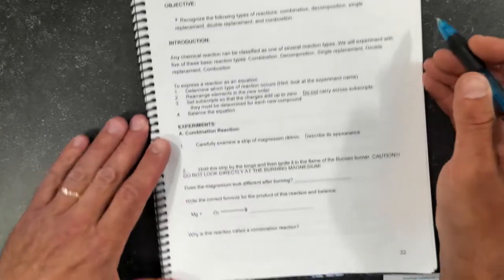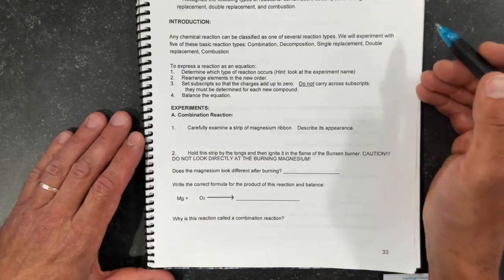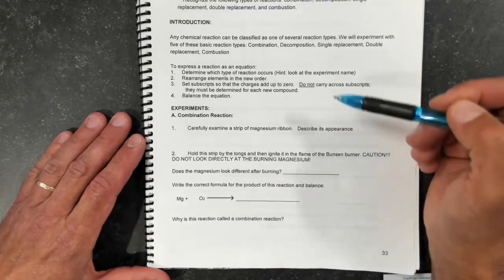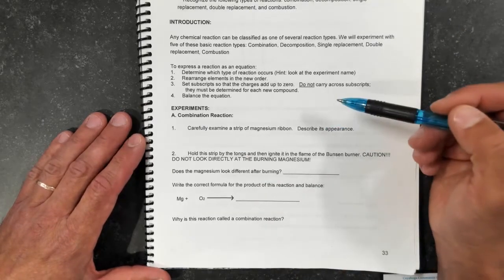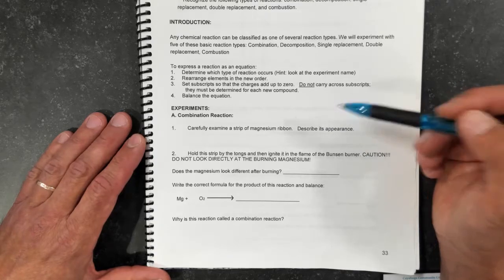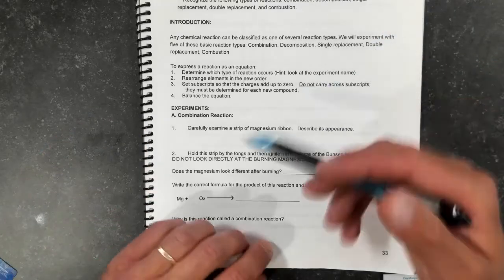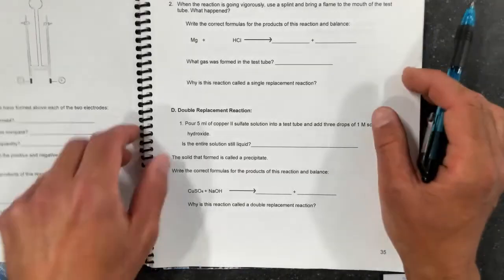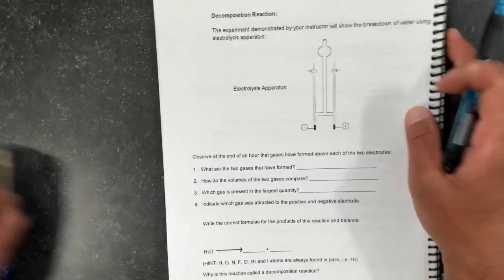So for a combination reaction, we will actually go over it at the very end. I will add the video to the very end of that one. So we're going to jump into the decomposition reaction right away.